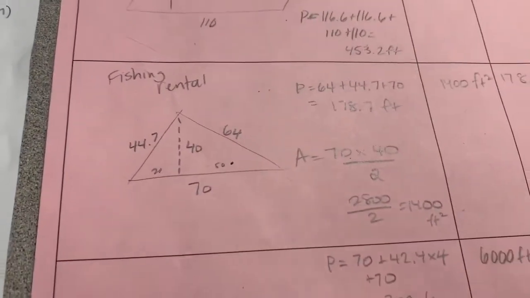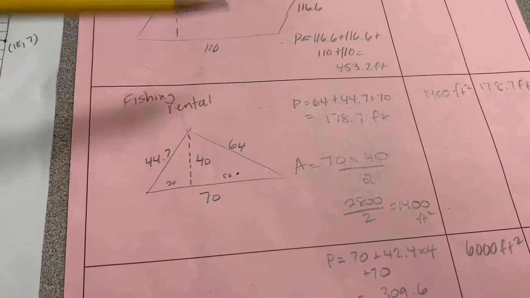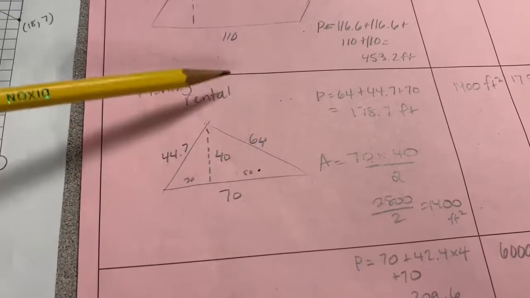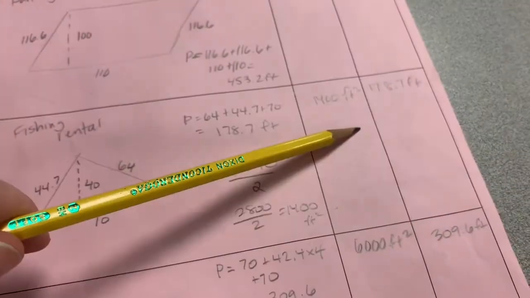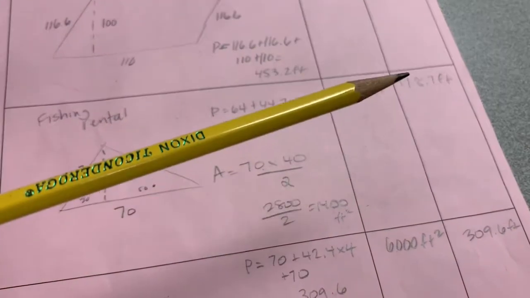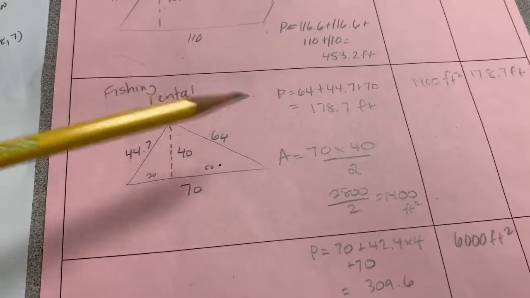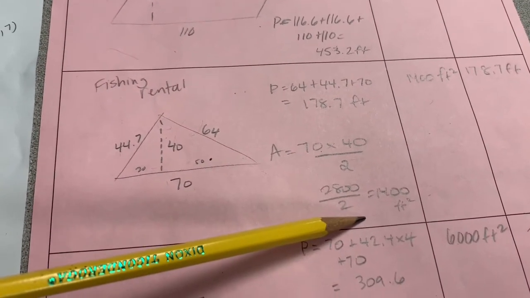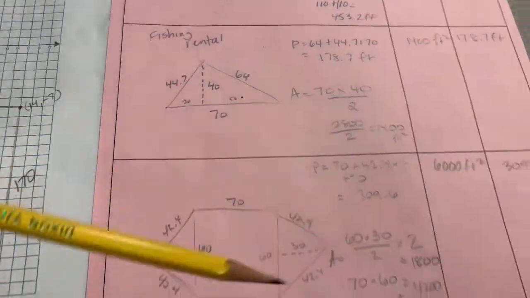My fishing rental is a triangle. I had to use Pythagorean's theorem to find 44.7 and 64 because it is not a right triangle. This is not a right angle. So add them all up, you got 178.7 feet. Base times height divided by 2 gives 1,400 square feet as my area.